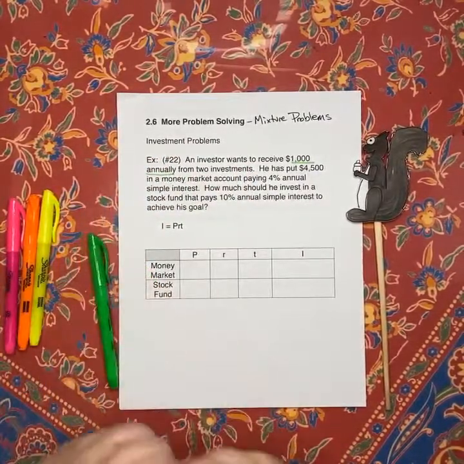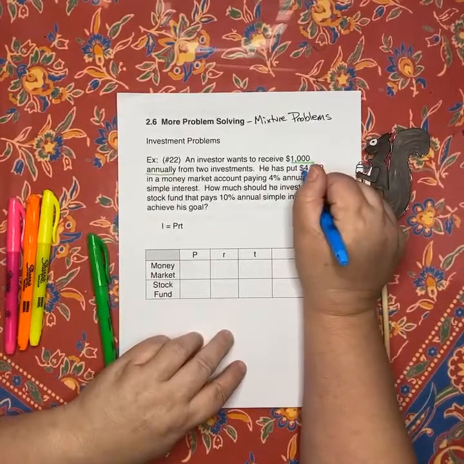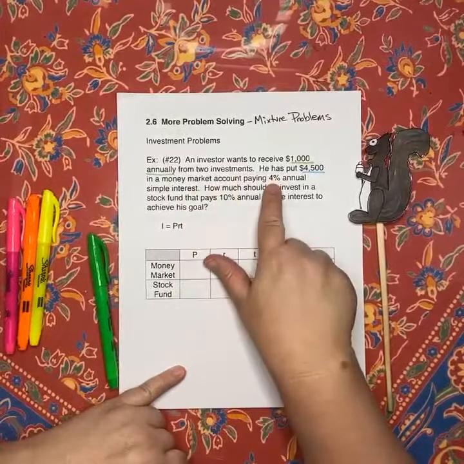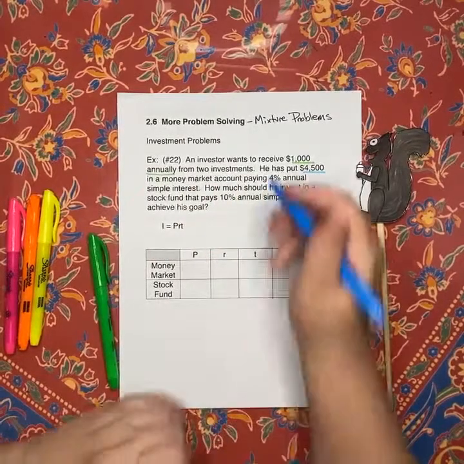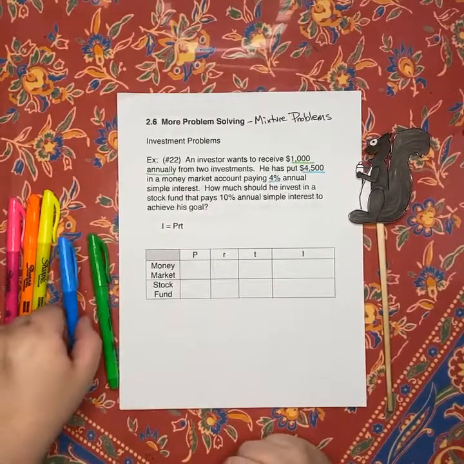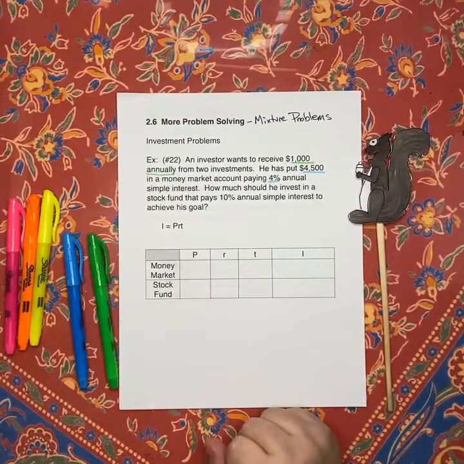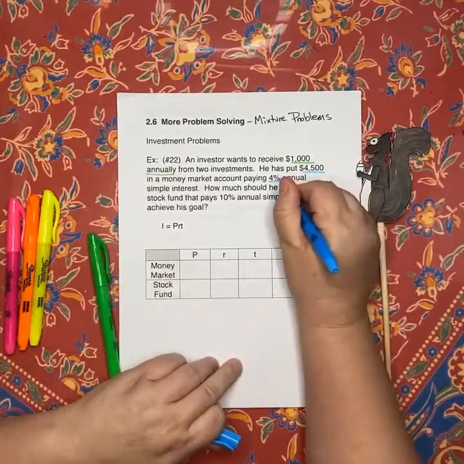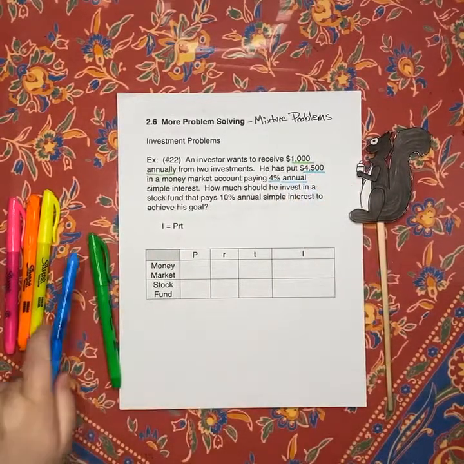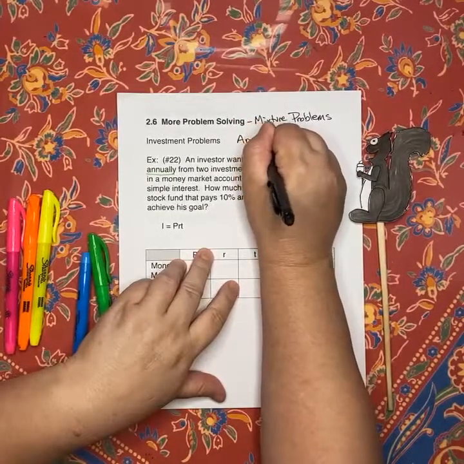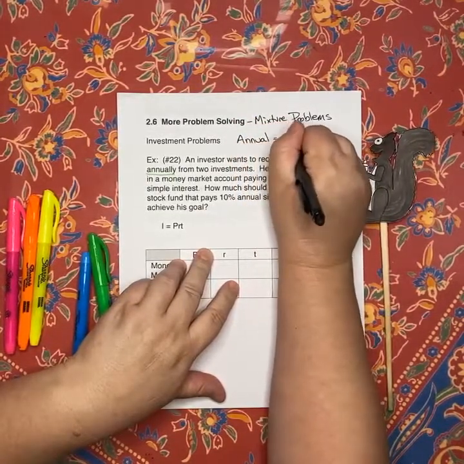Okay, he put $4,500 in a money market account which pays 4%. So the money market pays 4%. I'm going to do that in blue. Annual simple interest. Again, the word annual. Annual means every year. Let me see, I'll write it right here. Annual equals every year.